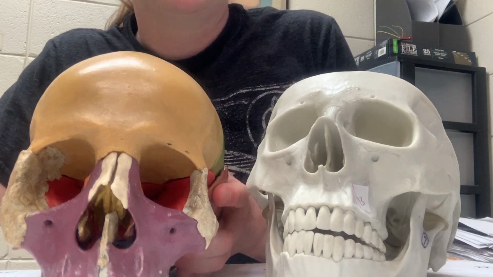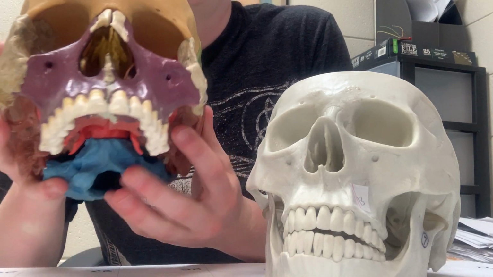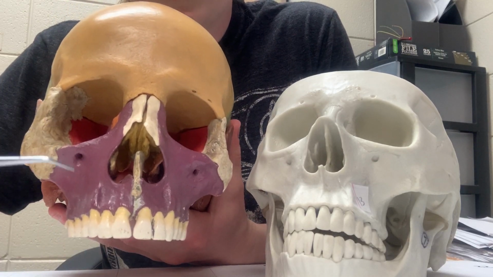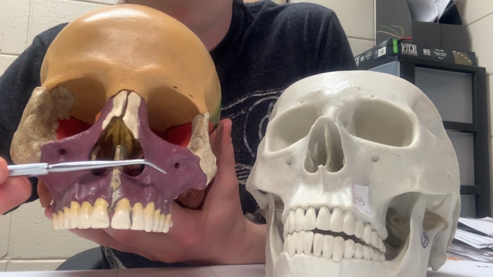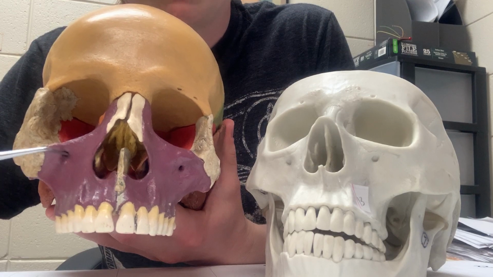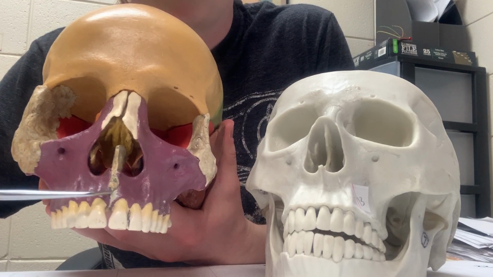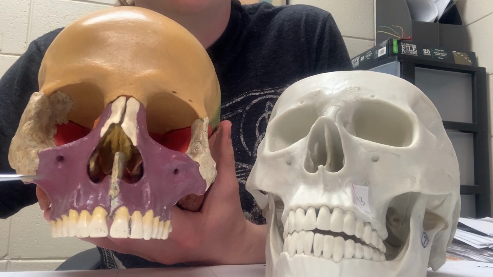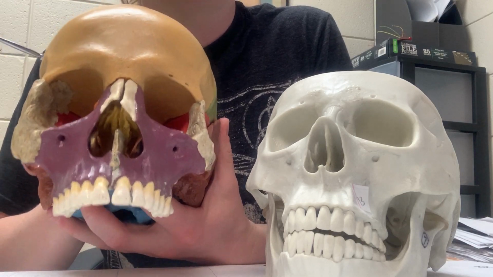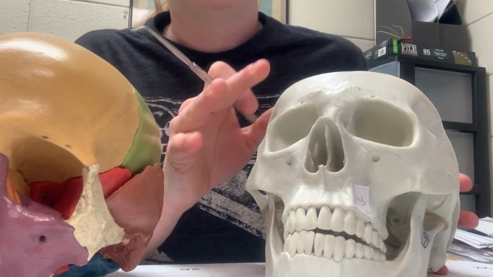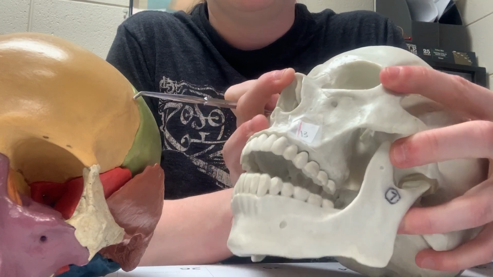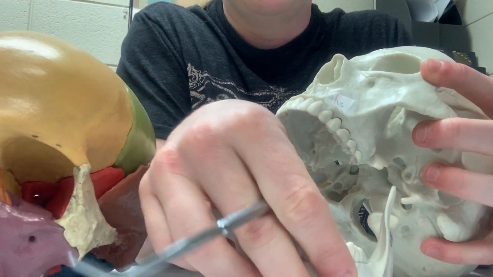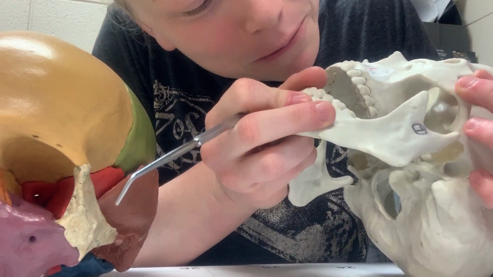Then we move to the maxilla. Now the maxilla is your upper jawbone. So it's colored in purple here. This whole purple bone right here is the maxilla. Okay, that's your upper jawbone. And then the lower jawbone is missing from this model, but it's called the mandible. So in this model, I'll show you guys, you have the mandible, right? Which just fell off. So this is the mandible here.